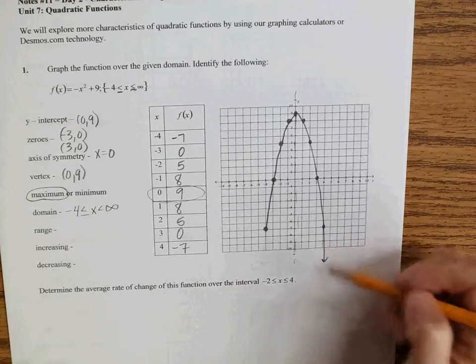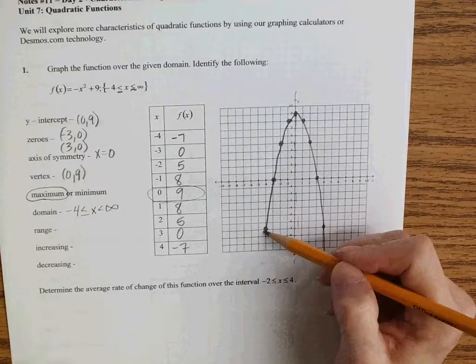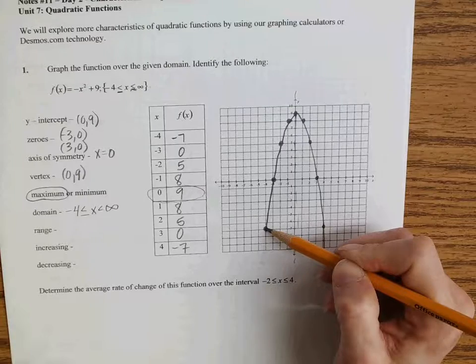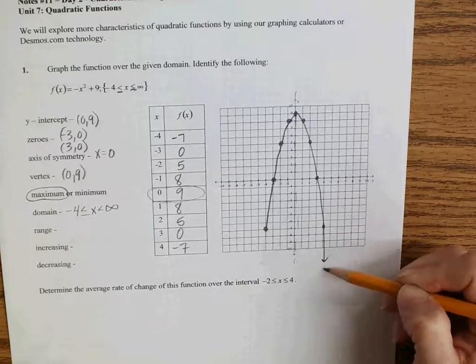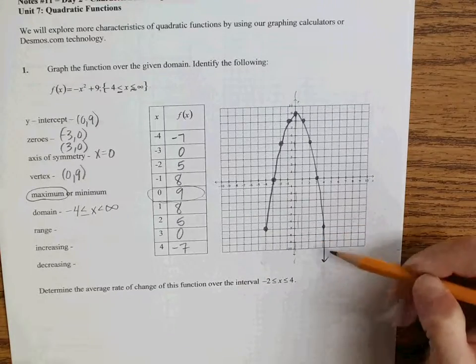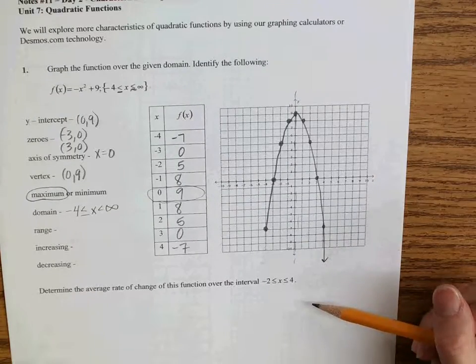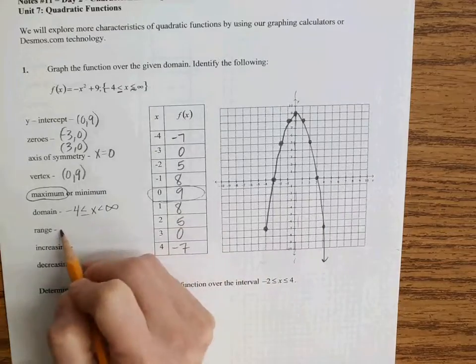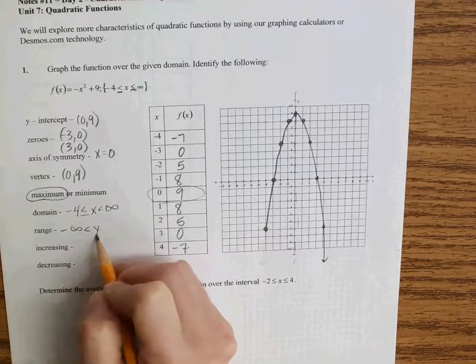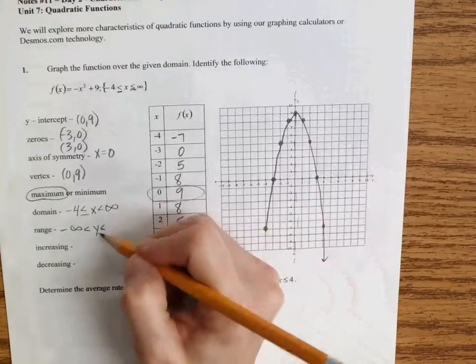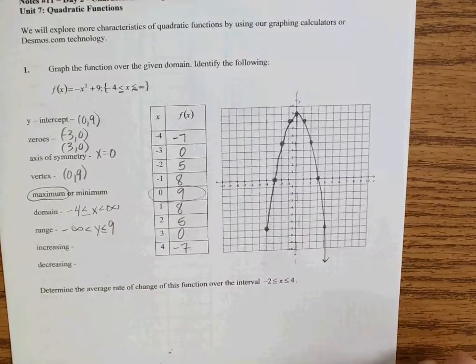The range, it's negative infinity. Okay, even though this negative 4, negative 7, this is where it starts according to domain, my range can be negative infinity because it is from the other side of this parabola. It will start at negative infinity, but it stops at the maximum, and the maximum is 9. We're going to have it equal to 9.